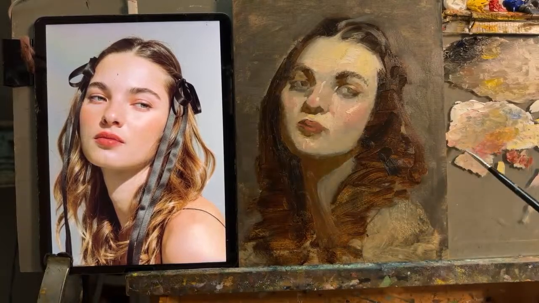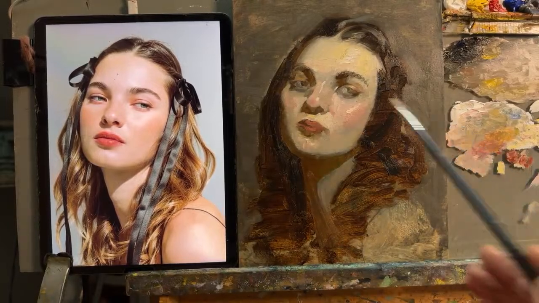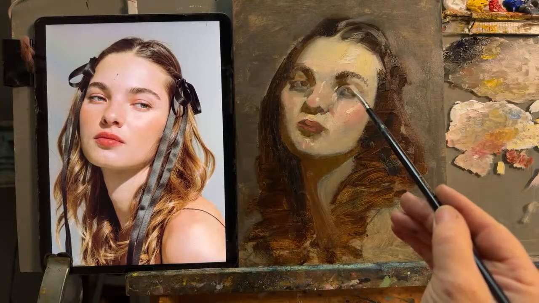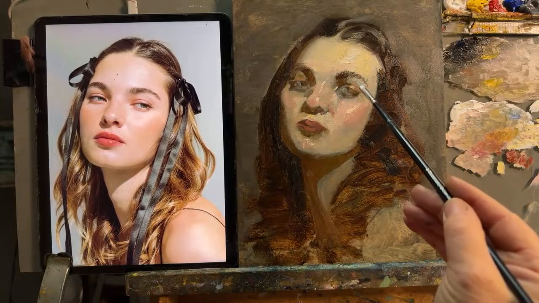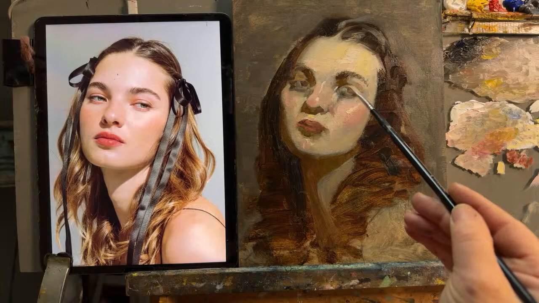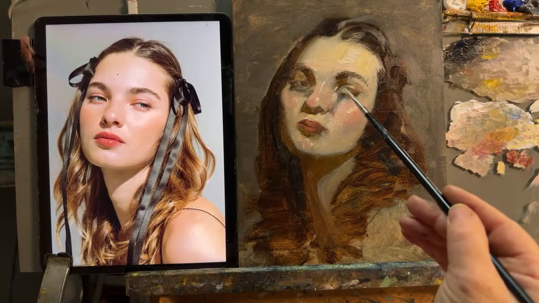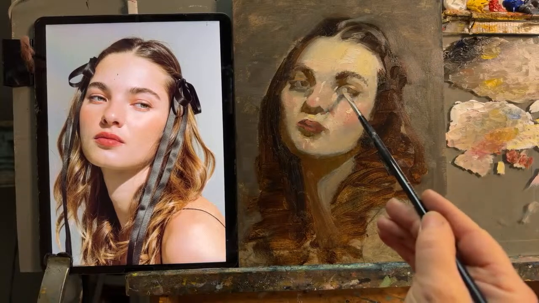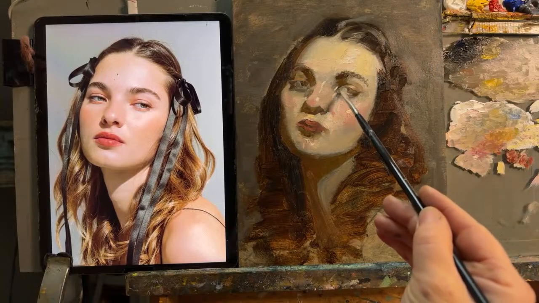And then I'm going to pick up a little bit of the light and flow this light from the eyelid into the thickness of the lower eyelid.